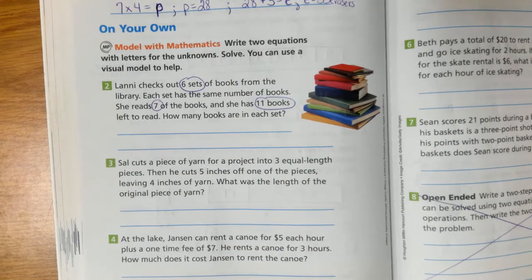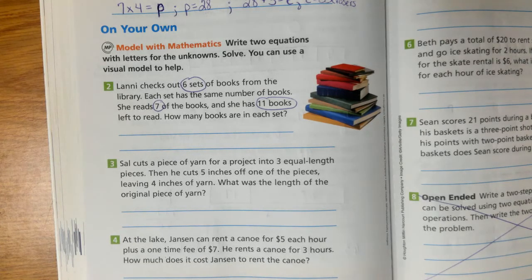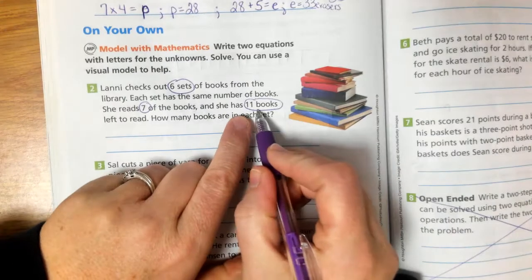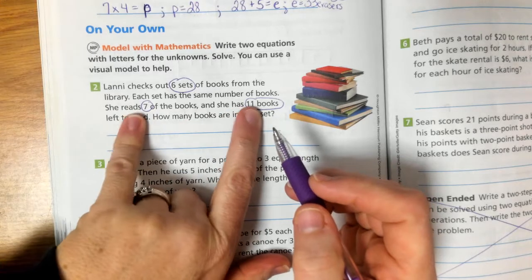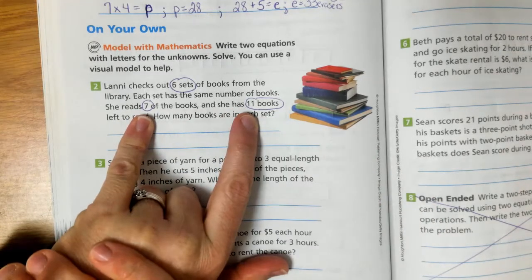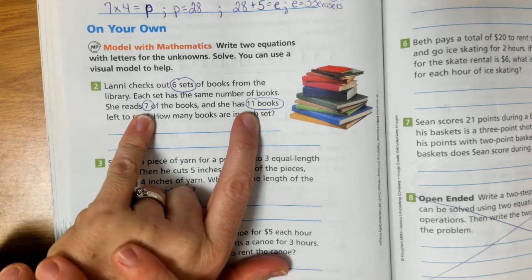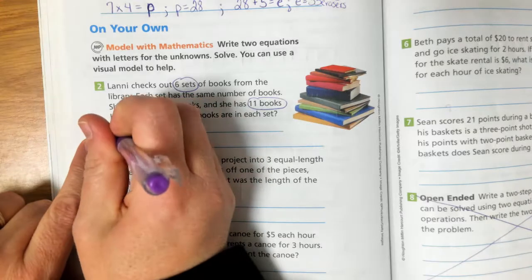So the first thing we need to figure out is, how many total books did she have altogether? And then we'll be able to figure out how many are in each set. So our first step is to figure out how many total books she has. Since she has 11 left and she's read 7, we could put these two numbers together to figure out how many total books she had when she started, before she read any.